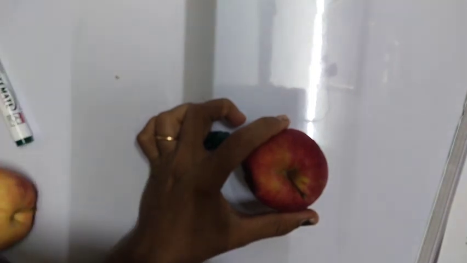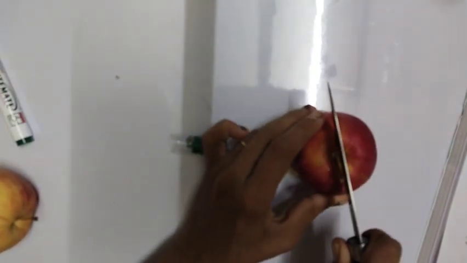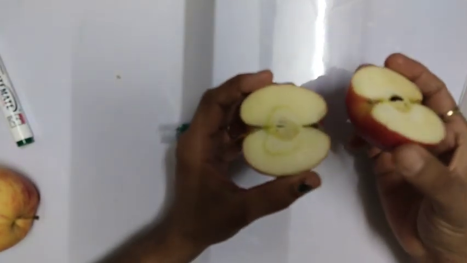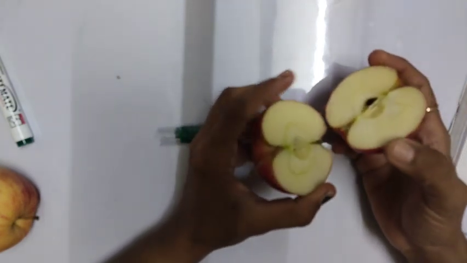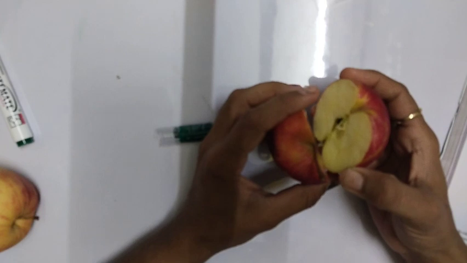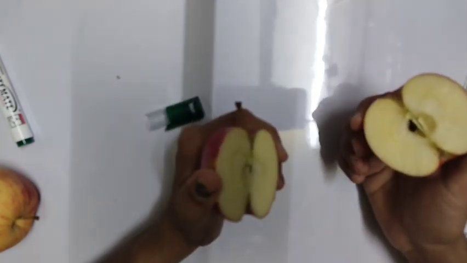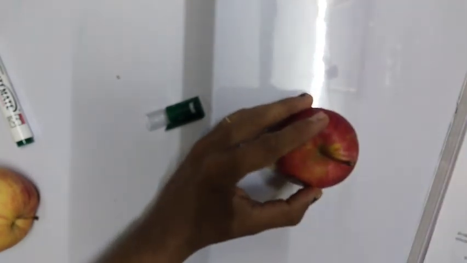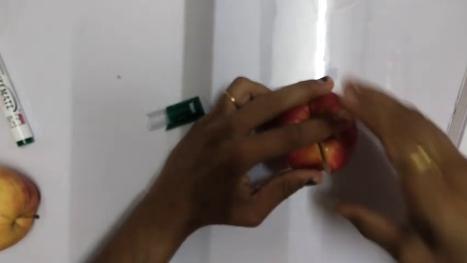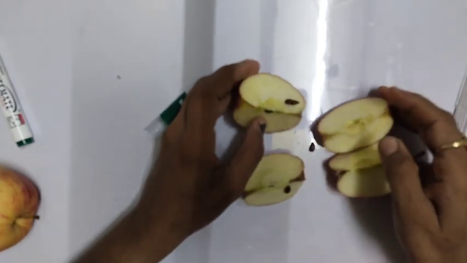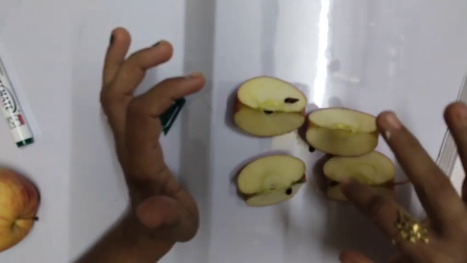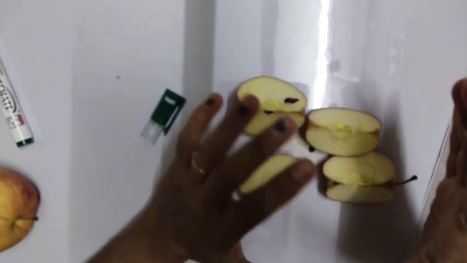If we want to share it with one person, we need to cut it into two equal parts. If we want to share with three others, we need to make four equal parts, four equal pieces. So something divided into equal parts is called a fraction formation.